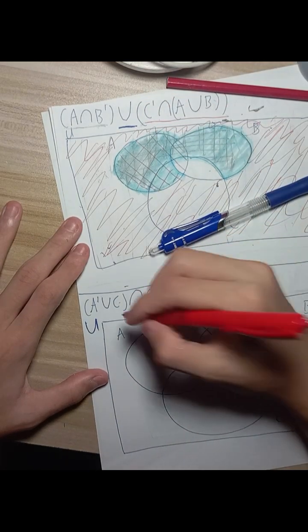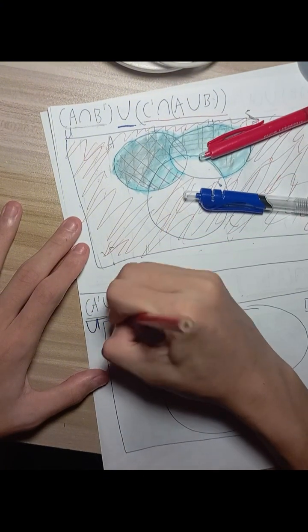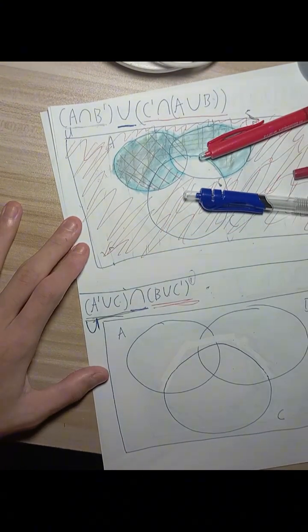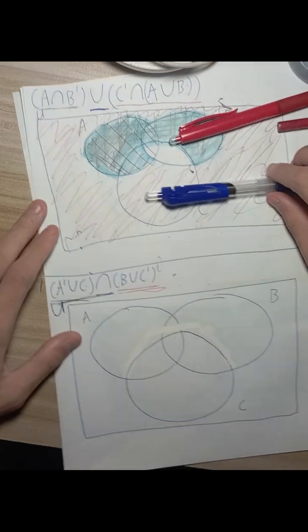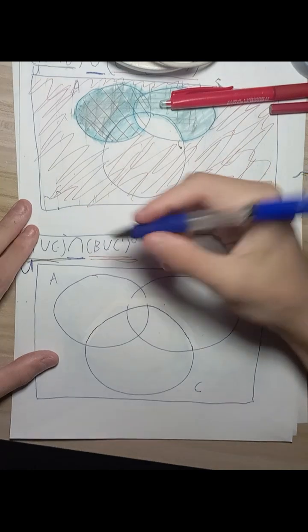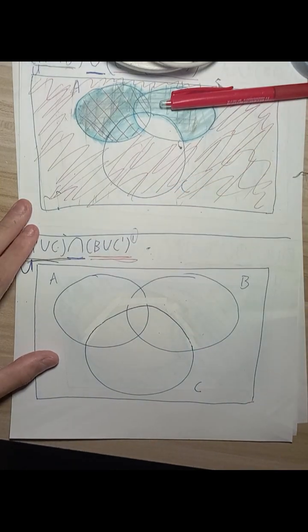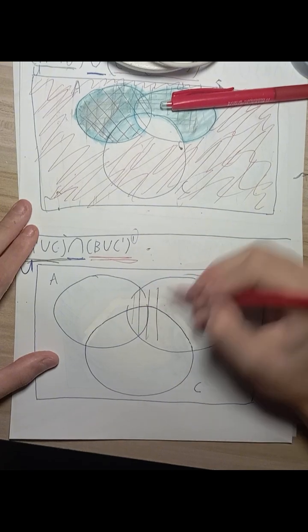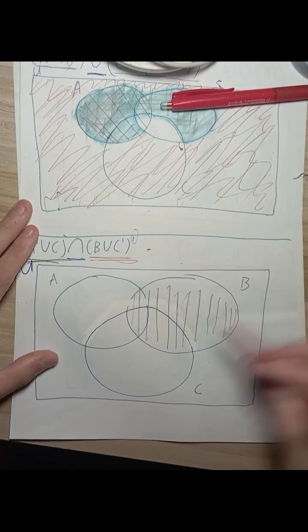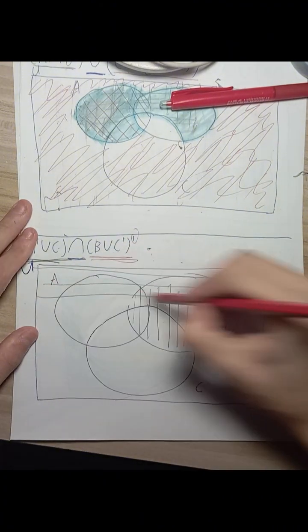Then this will be the harder one, and this will be the easier one. So for the hard one, we have to do the union between B, which is just this part, and C prime, which is just the outside part.